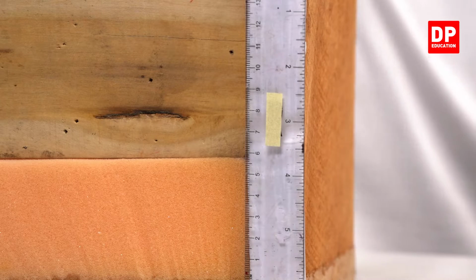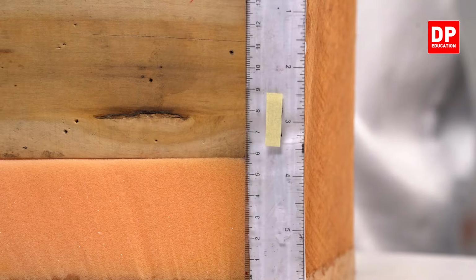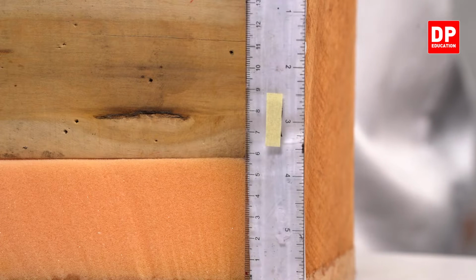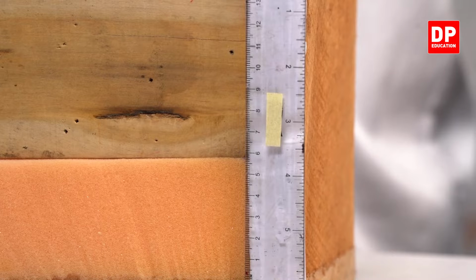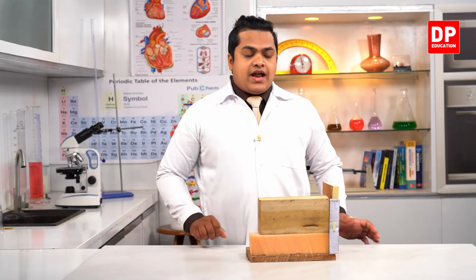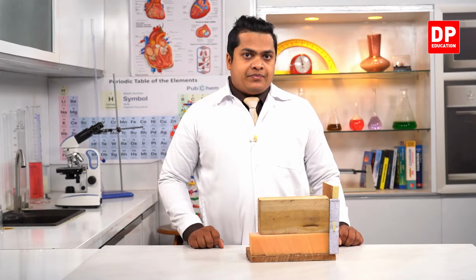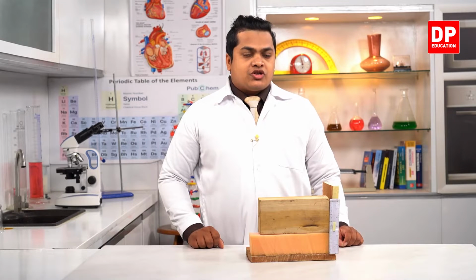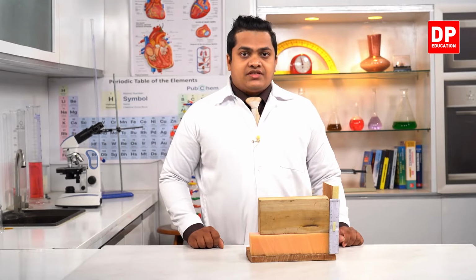You can clearly observe a 2 millimeter difference. Earlier it was 5.9. Now it's 5.7. So with the reduction of the surface area, you can observe a reduction in the thickness of the sponge, right? The difference is now 2 millimeters.